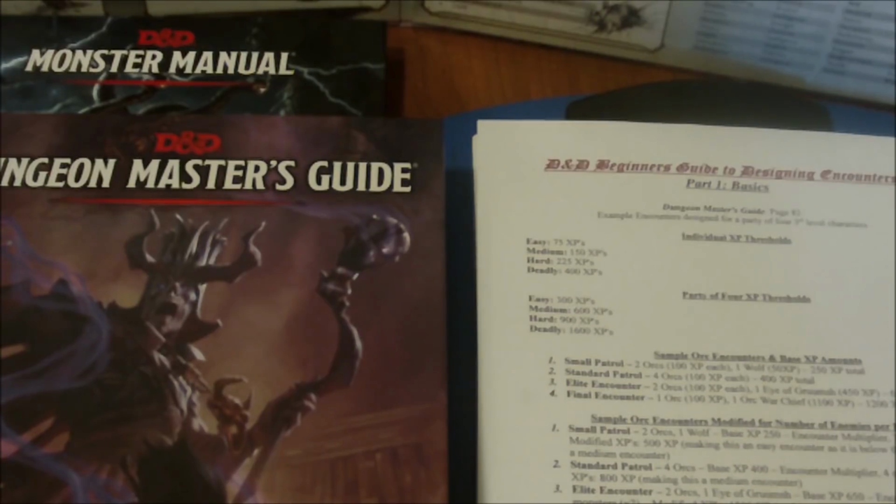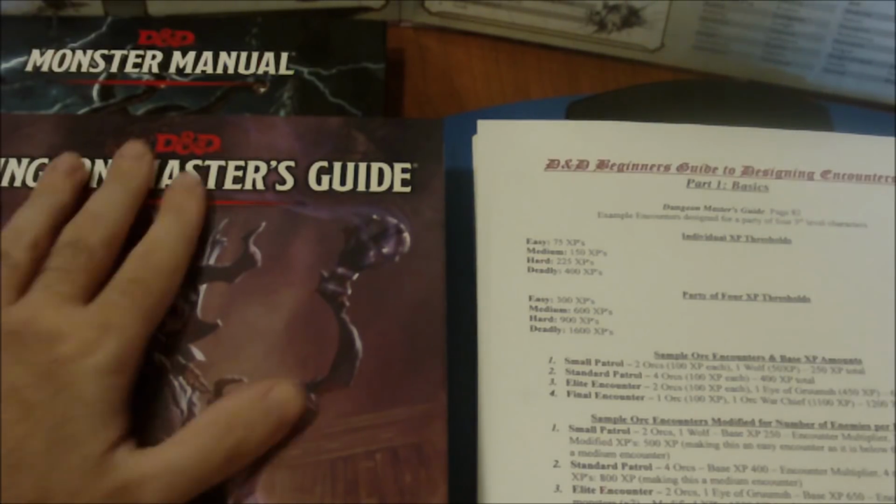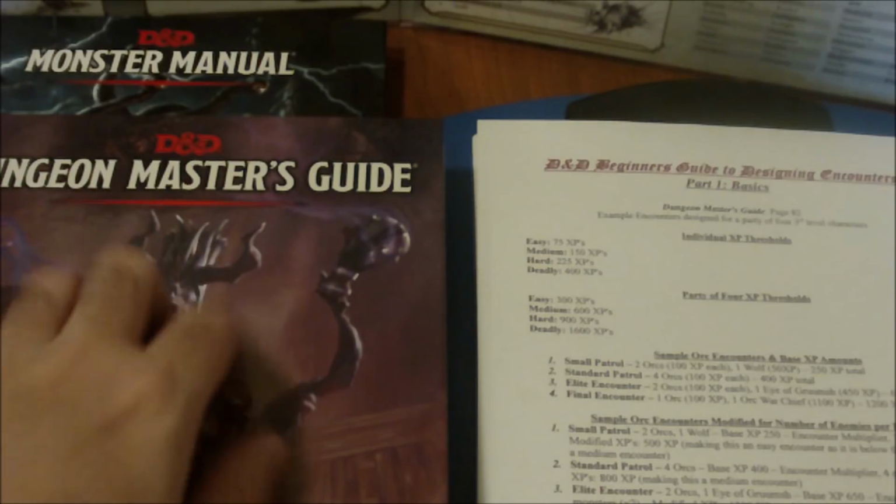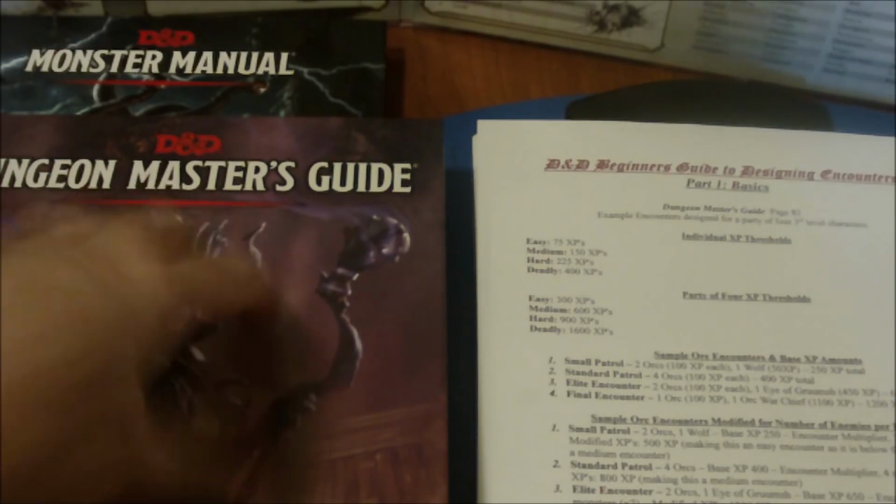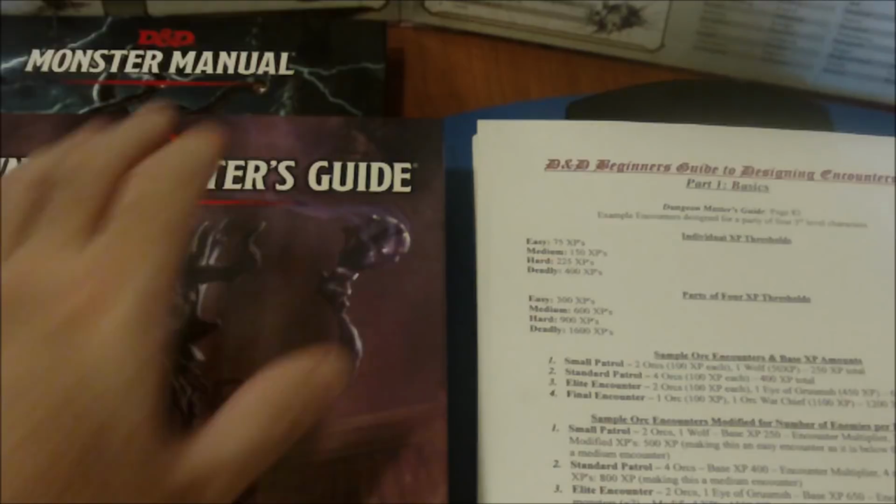So things like trying to make balanced encounters seem a lot easier to me now than when I first started. I had mentioned the Dungeon Master's Guide had some information on designing encounters, but I didn't actually discuss it, and that's what I want to do here today.